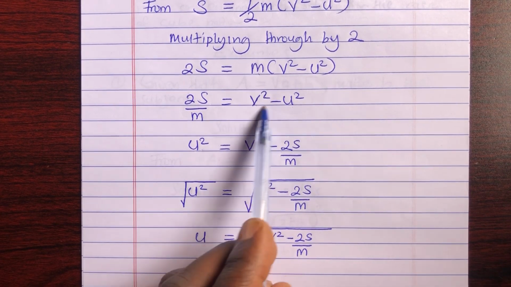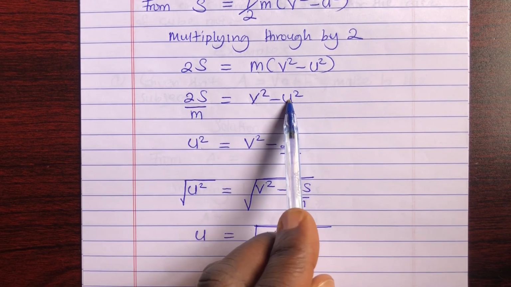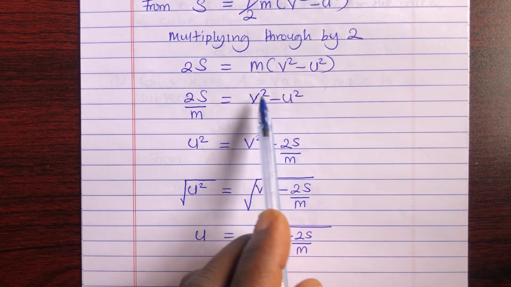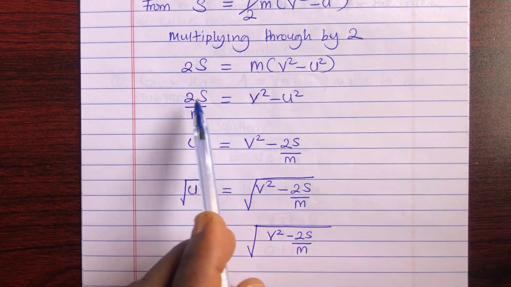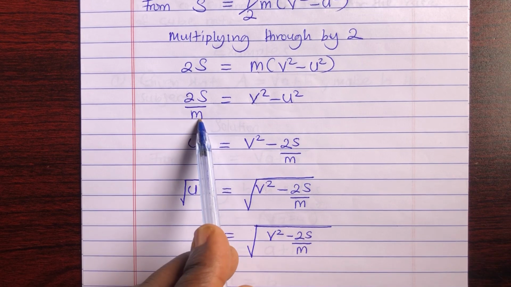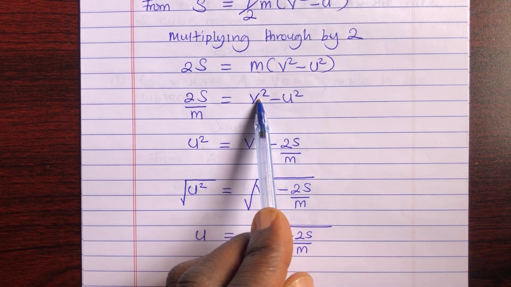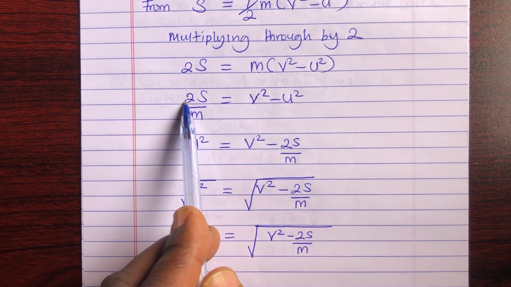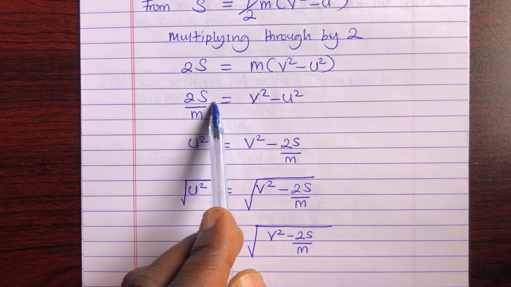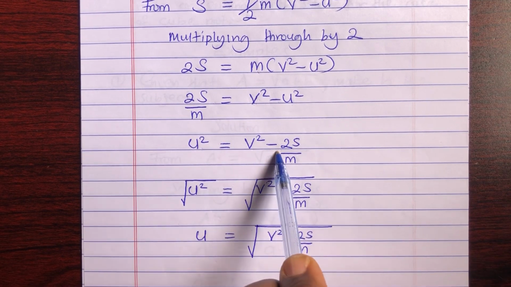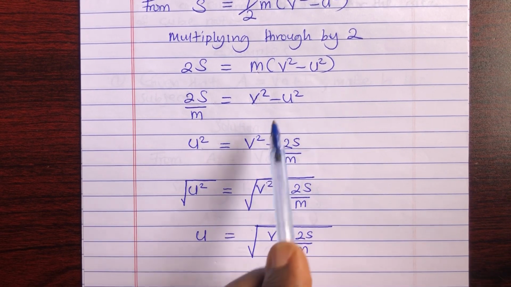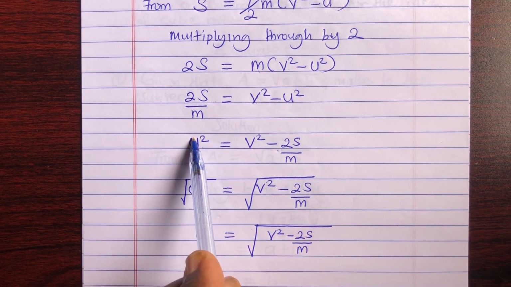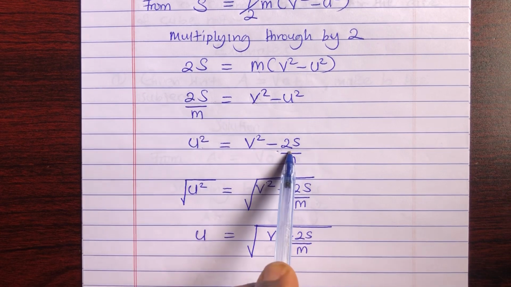Why didn't we just bring this to the other side? Because we could remain with this as a negative still, but it is the same. If you take this one to the other side, you get 2s over m minus v squared. And when you divide by a negative, this one becomes a negative, the negative v squared becomes a positive, and you end up with this. So to eliminate all that, we just bring this one to the other side to become a positive, and we bring this one to this side to become a negative.